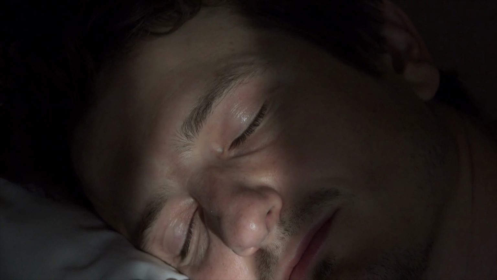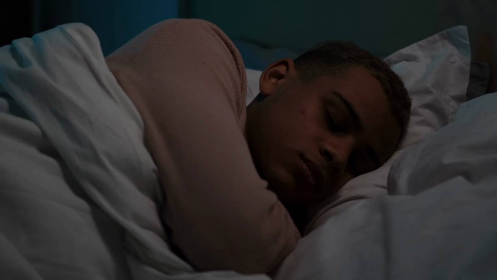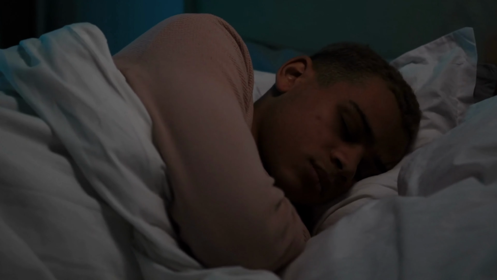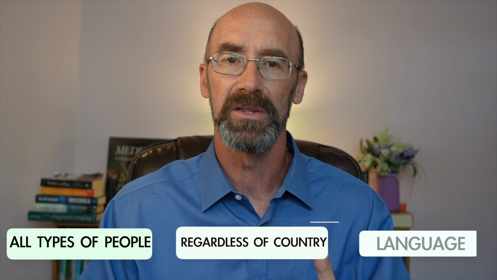Because REM sleep is also when you dream, in sleep paralysis you experience hallucinations that seem dreamlike, but also very real. Now, unlike dreams, specifically in sleep paralysis, these hallucinations most commonly fall into 3 categories. And these common categories occur across all types of people, regardless of country, language, or ethnicity.